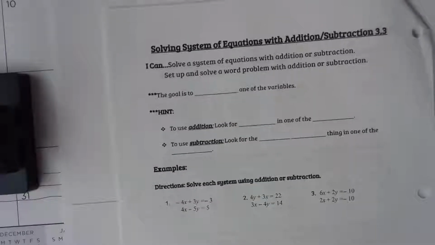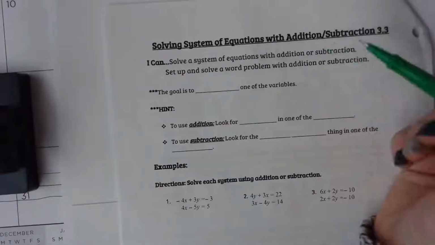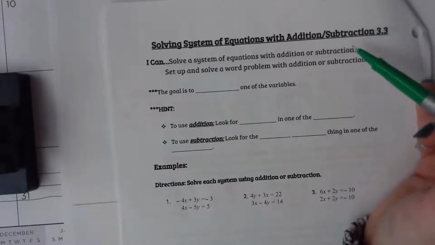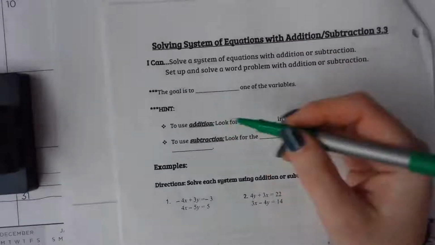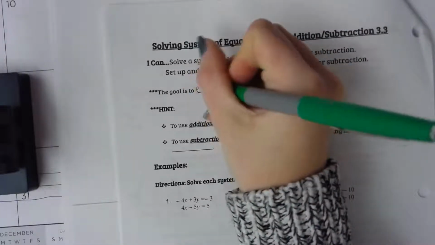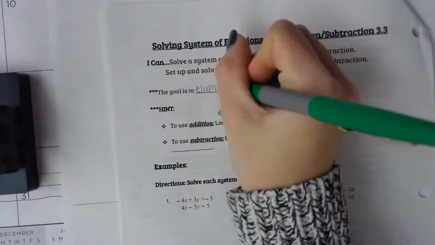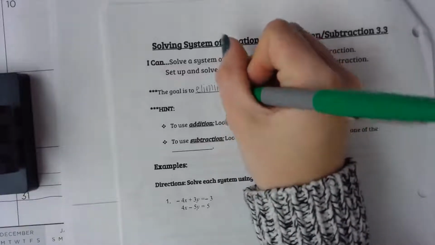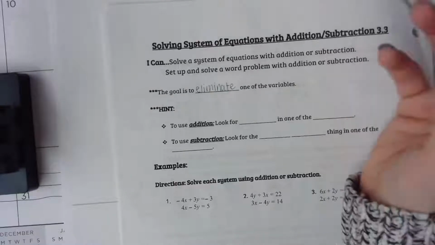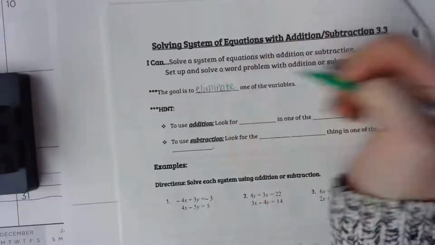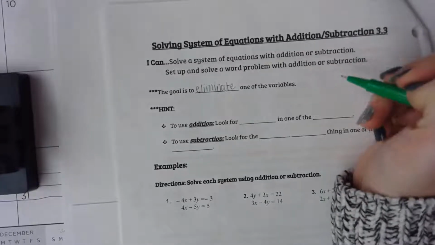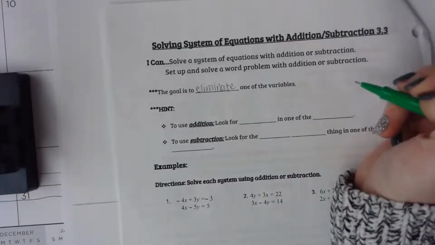Okay, in this video we're going to solve these equations using addition and subtraction. So your goal is to eliminate one of your variables. You can eliminate using addition and subtraction, which we're going to do in this video, or also multiplication, which will be the next video.